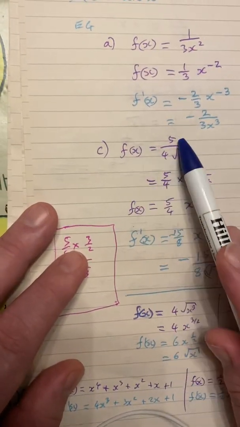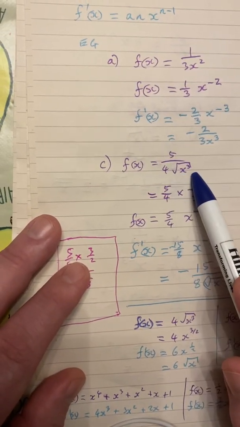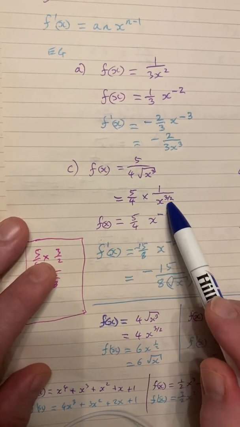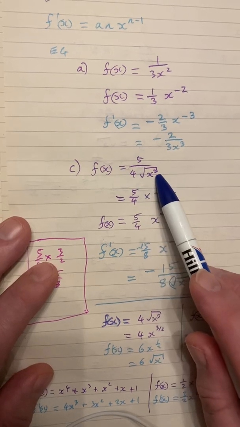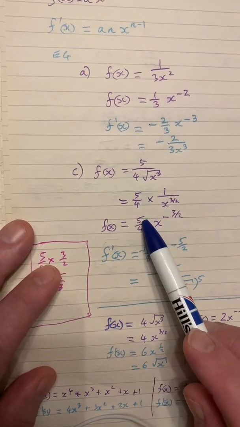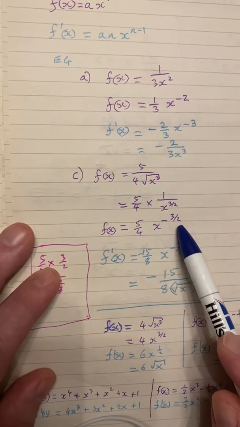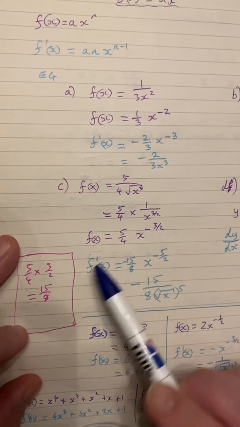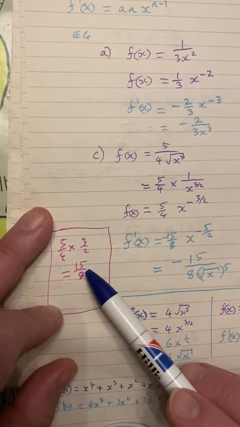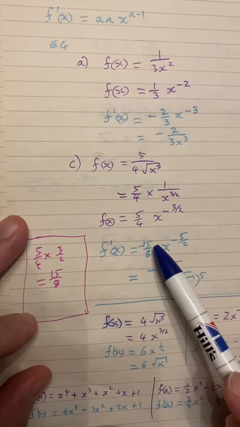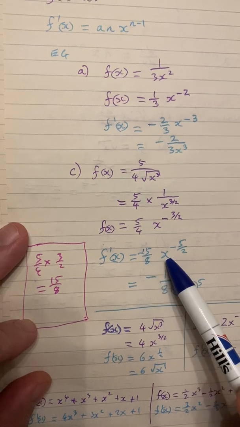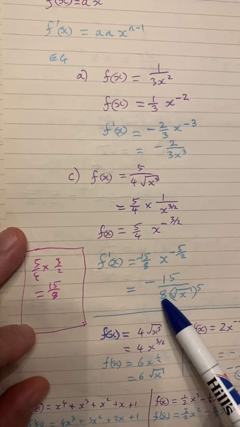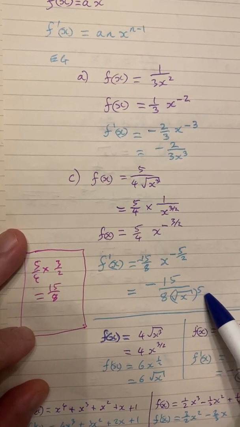Okay, so f(x) equals 5 over 4 square root x cubed. So that's 5 over 4 times 1 over x to the 3 over 2. Root is 2, power is 3. So f(x) equals 5 over 4 x to the negative 3 over 2. Power down, multiply, reduce the power by 1. So 5 over 4 times 3 over 2 is 15 over 8. So f dashed x is negative 15 over 8, x to the negative 5 over 2, which is negative 15 over 8, square root x to the 5.